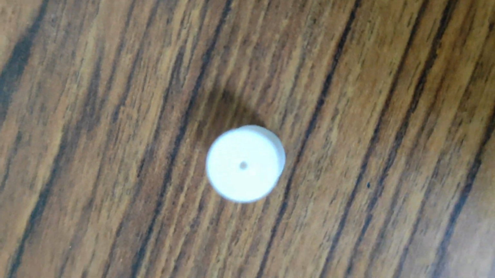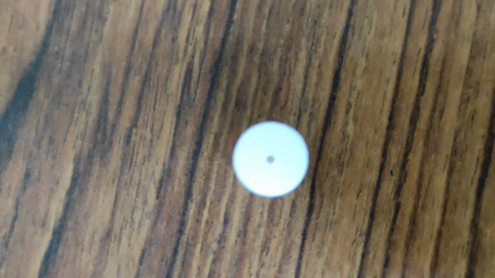For cleaning purposes we have to use this, and by using this we can remove the excess material. I will remove this, then I will show you the final result. So I have removed the excess material, and this is the final 3D printed part.